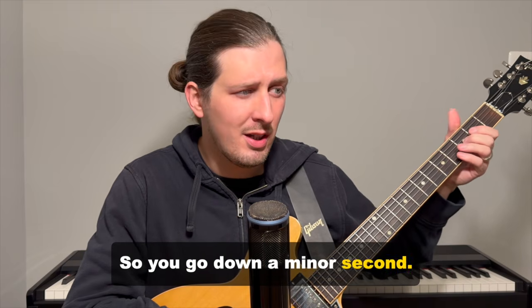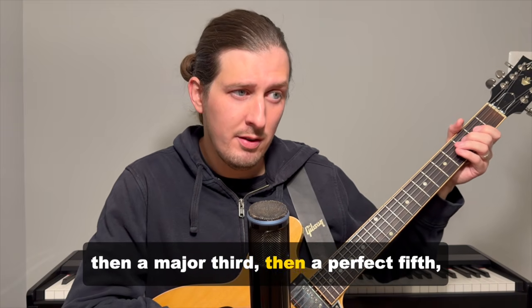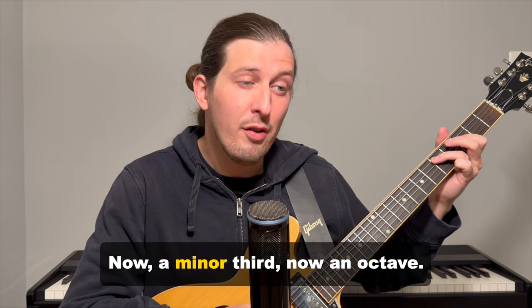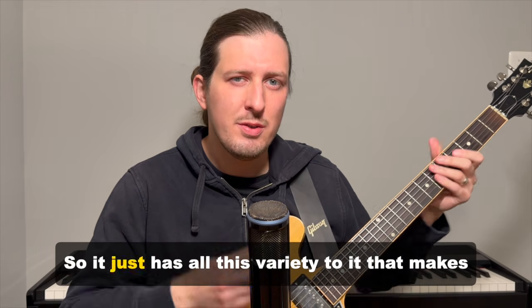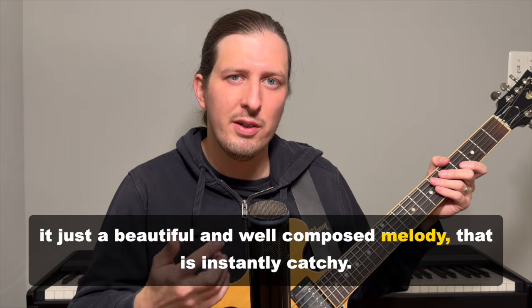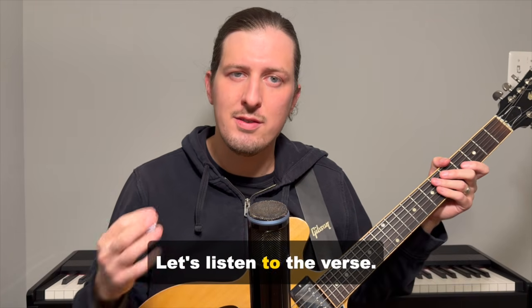So you go down a minor second, then a major third, then a perfect fifth, then up a major second, now a minor third, now an octave. So it just has all this variety to it that makes it a beautiful and well-composed melody that's instantly catchy. Let's listen to the verse.